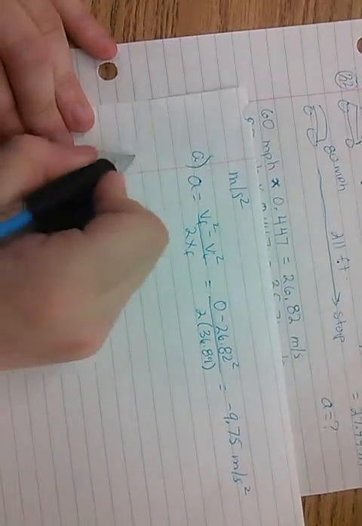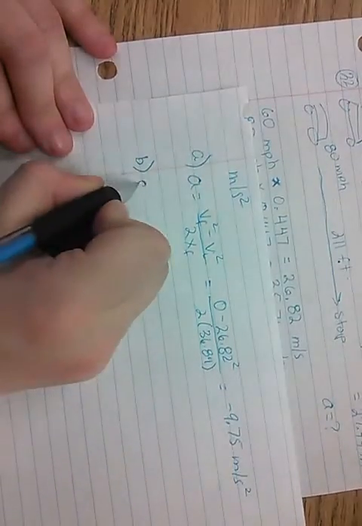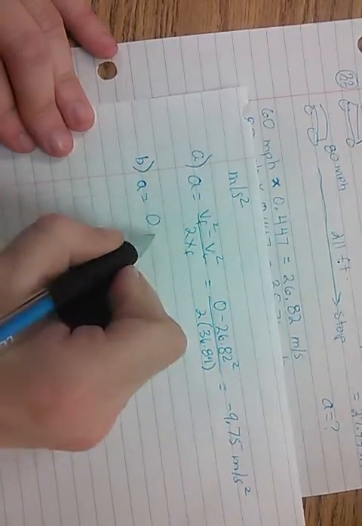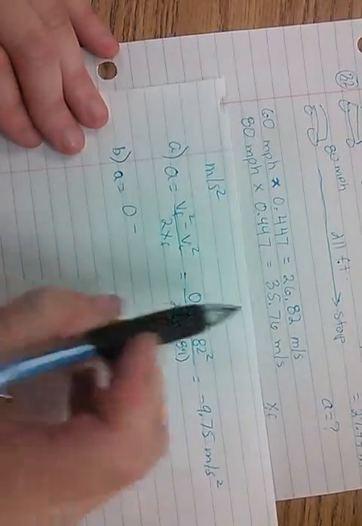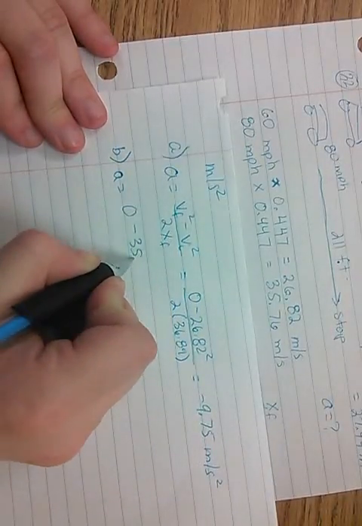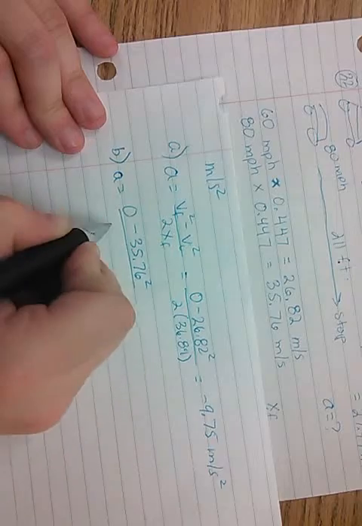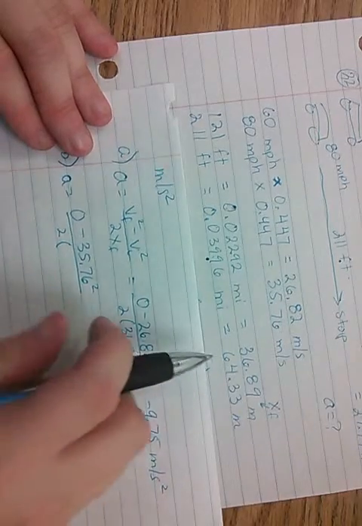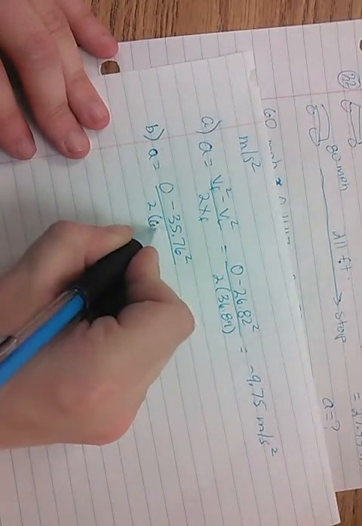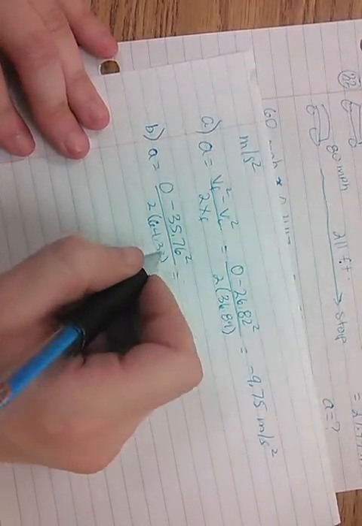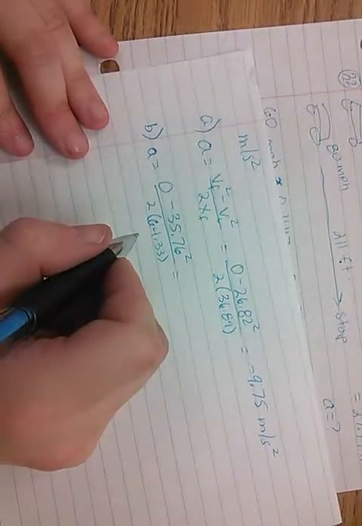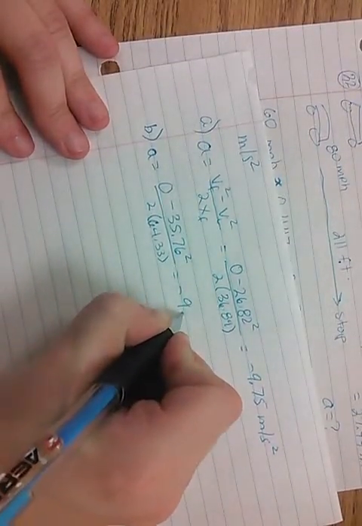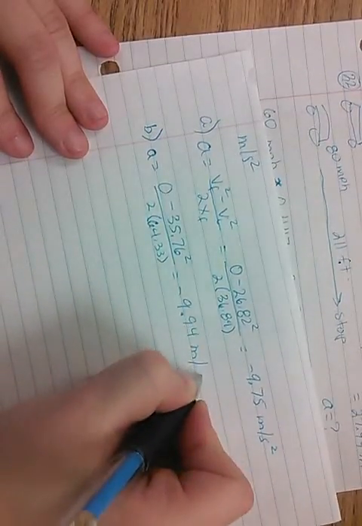Then for part B, so again, it's going to rest, so VF is 0. VI is 80 miles per hour, or 35.76 meters per second. And the stopping distance is 64.33 meters. So if you plug that all in correctly to your calculator, you should get negative 9.94 meters per second squared.